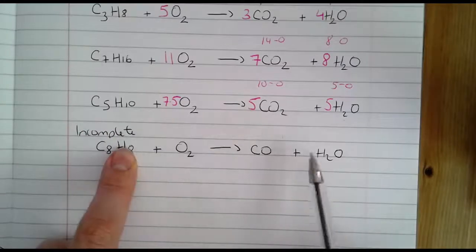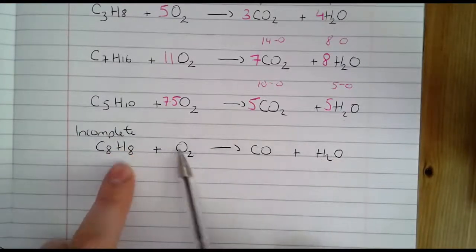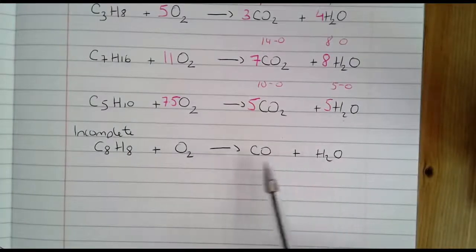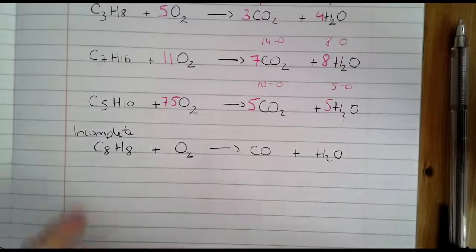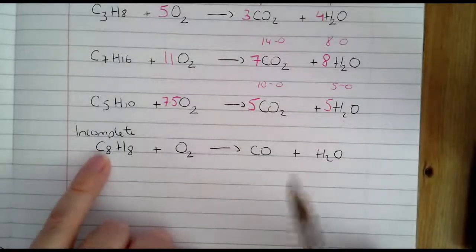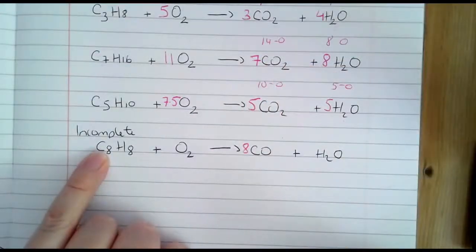The hydrogen will always combine with oxygen to form H2O. If this was your equation and you were asked to balance it, I mean, balancing is always going to be the same process. It doesn't matter what the reaction is. I've got 8 carbons on the left. I want 8 carbons on the right, so I put in an 8.